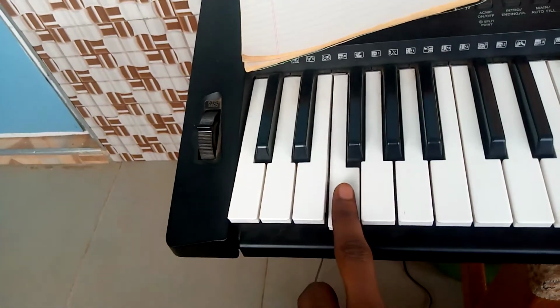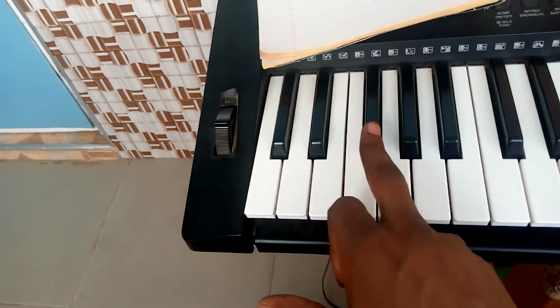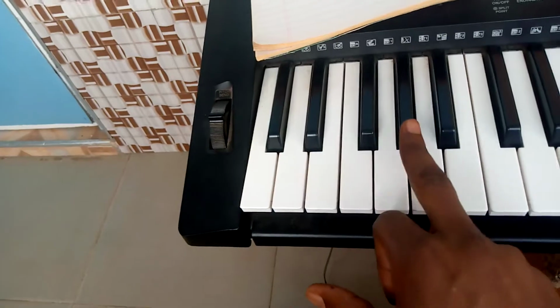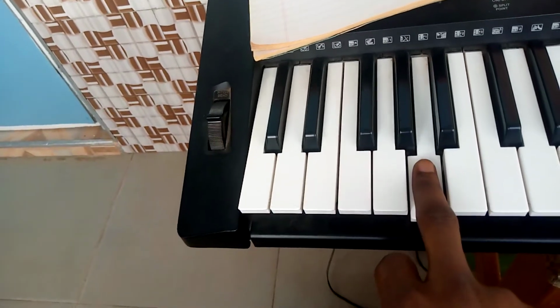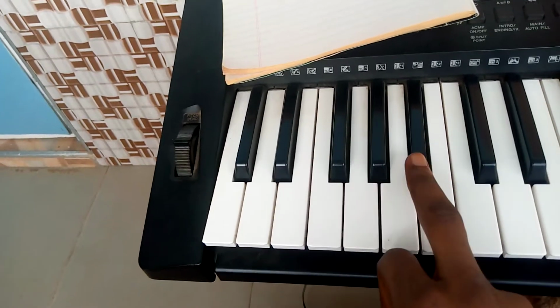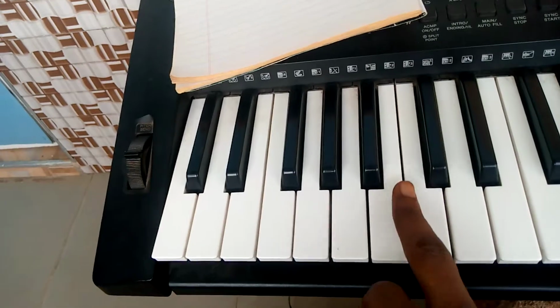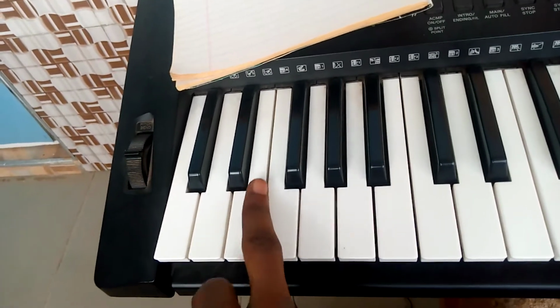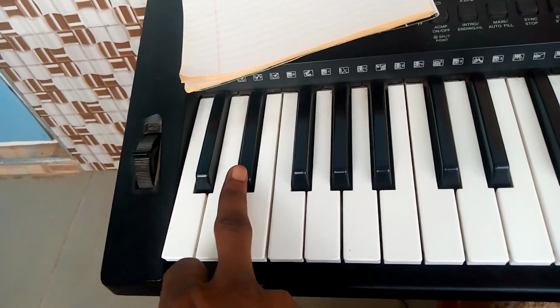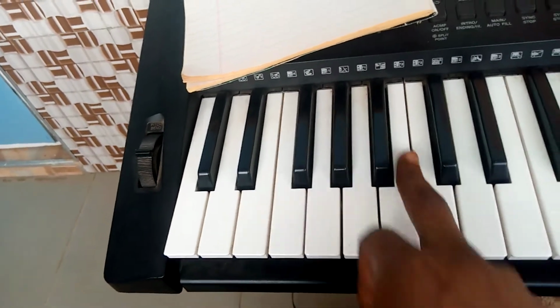So this is F. When there is a black key in front, it is a sharp. So F sharp, G sharp, A sharp. We can call this A sharp for the meantime. Then when you come here, you see that here too is just like here. So here we took this for E to become E flat, so we are going to take this too, because here is also flat.